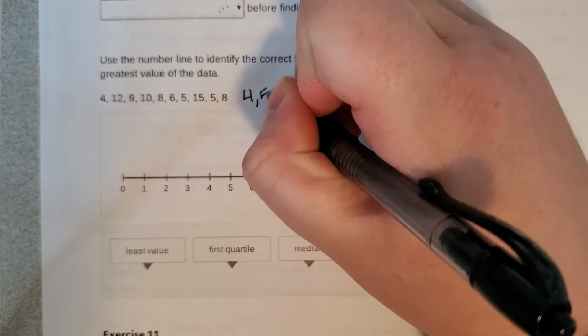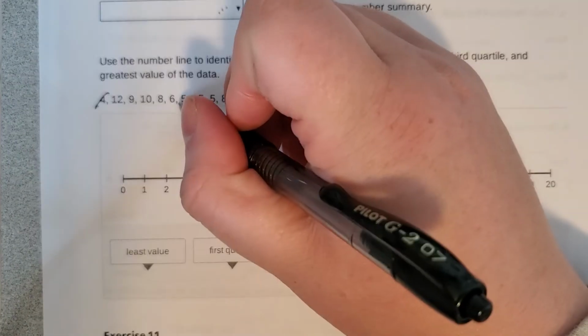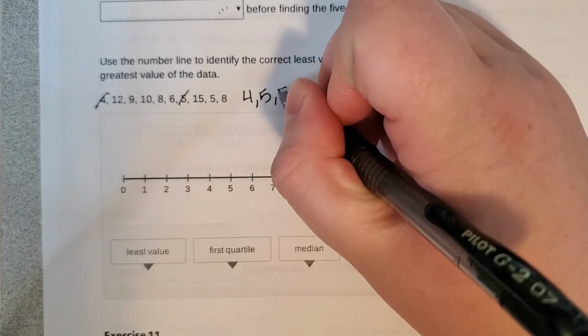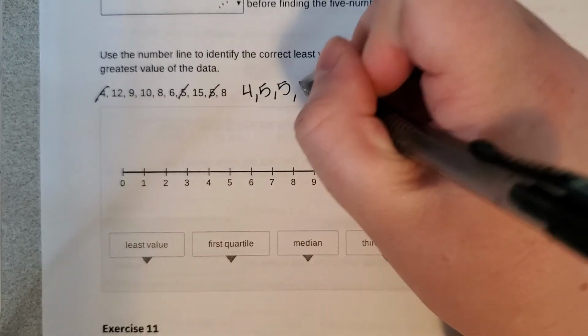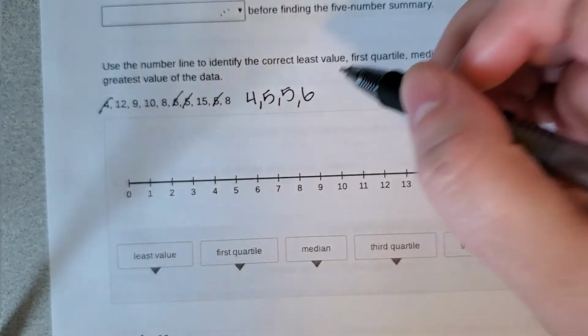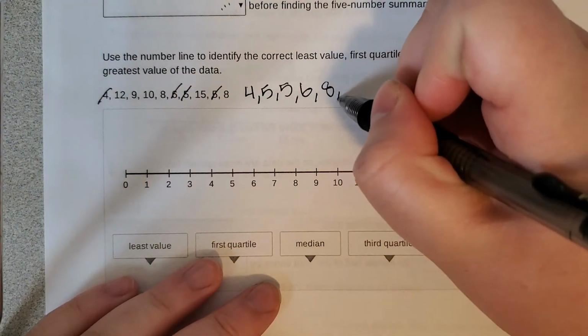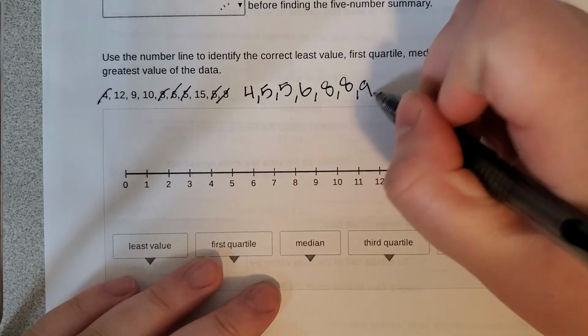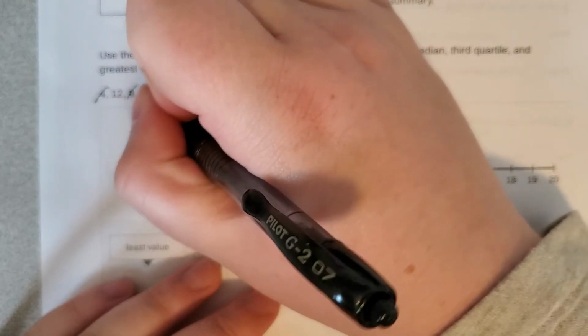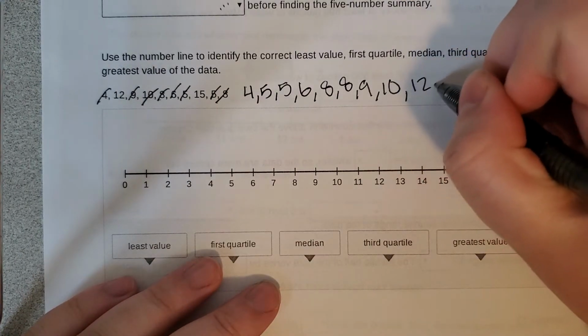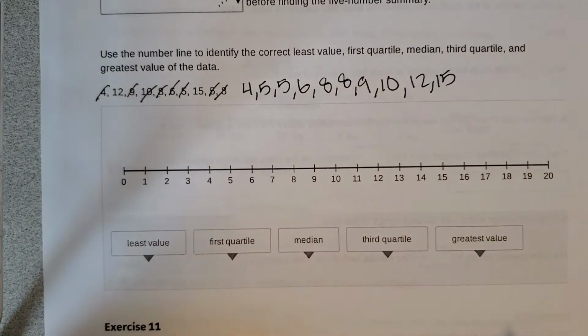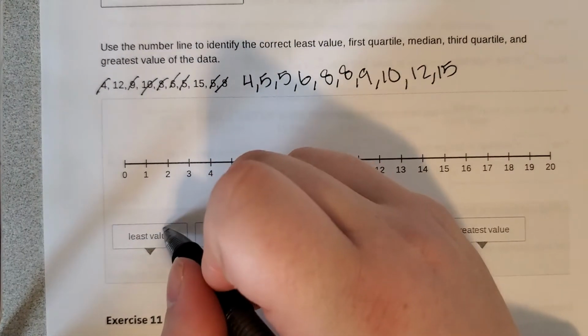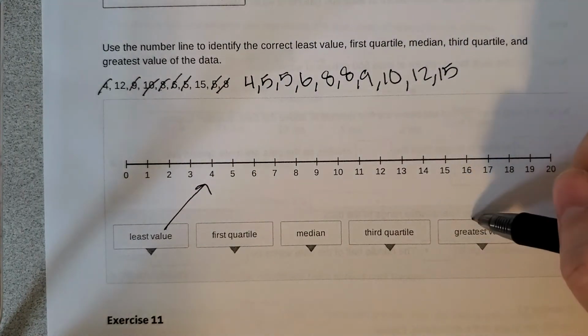So 4, 5, oh, there's another 5, 6, 8, 9, 10, 12, and 15. Okay, so our least value is 4. Our greatest value is 15.